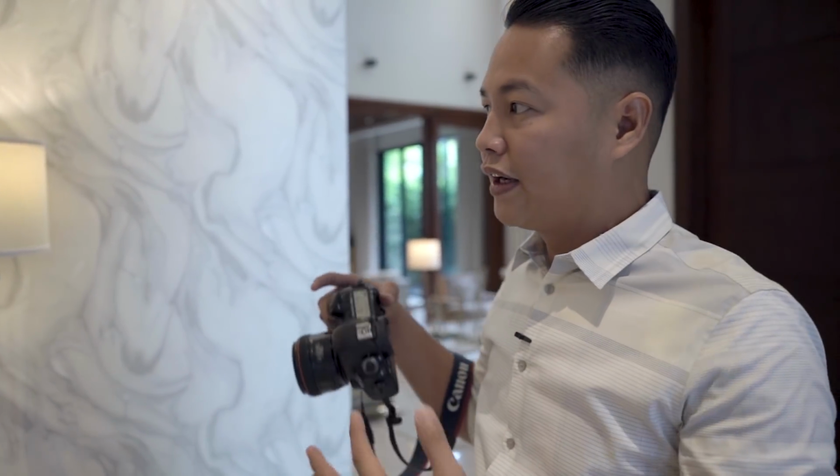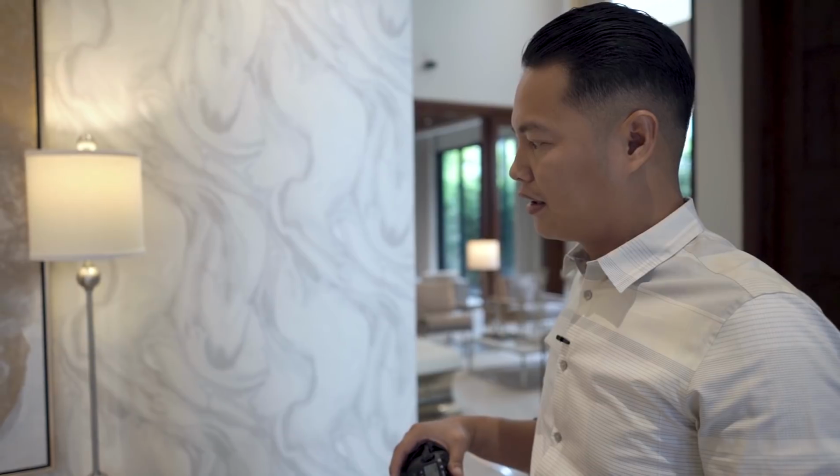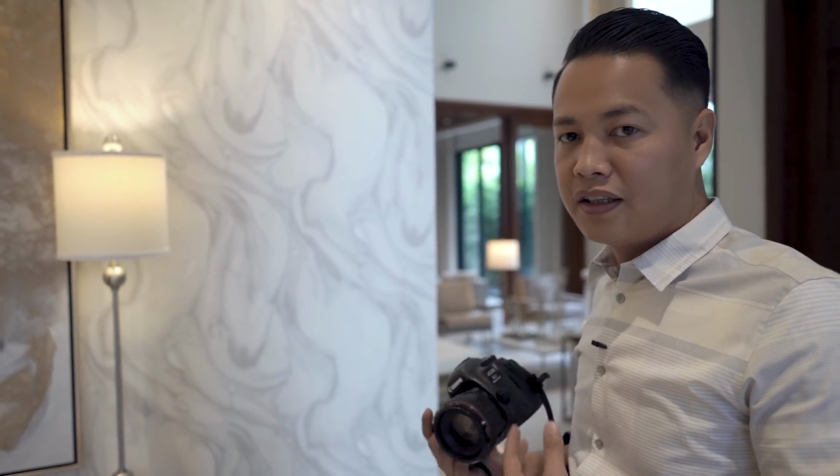So after I shoot the wide angles, I shoot the details. I shoot a lot of details. I think the character of the space is in the details, so I take lots of details.